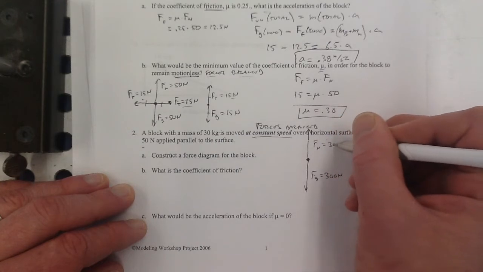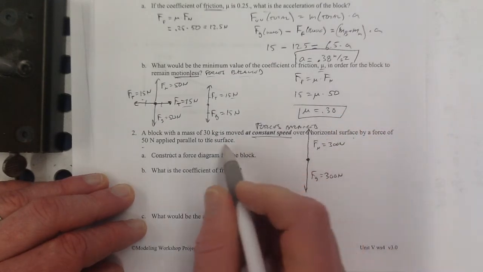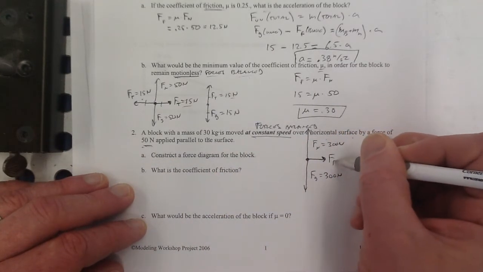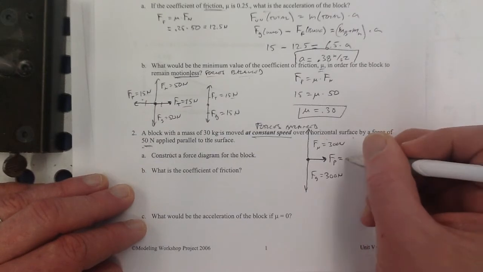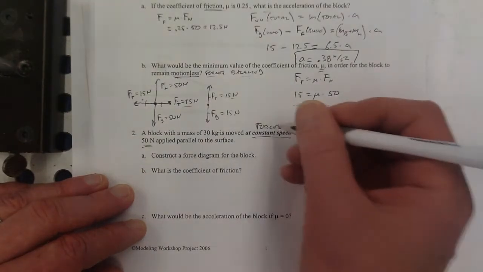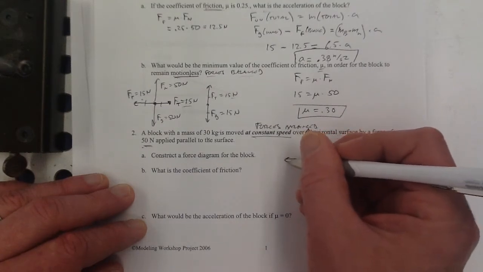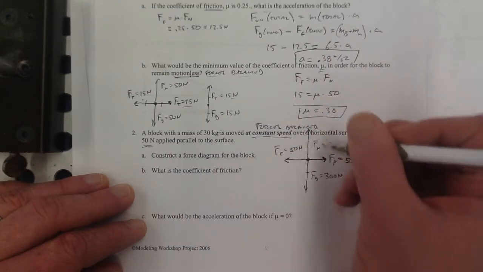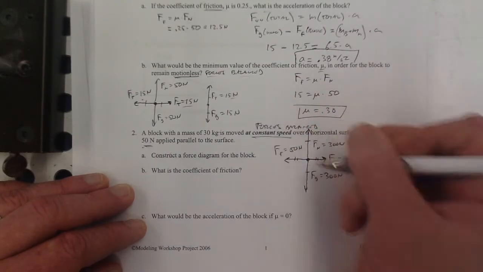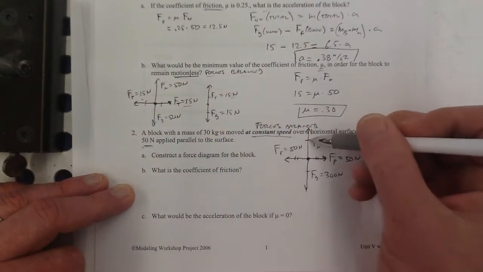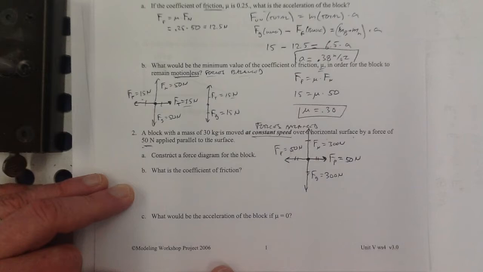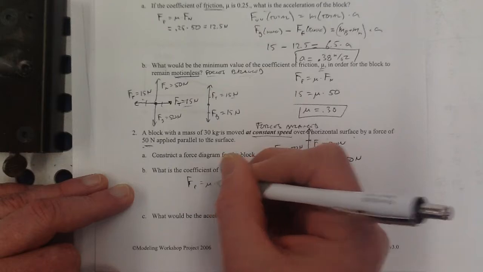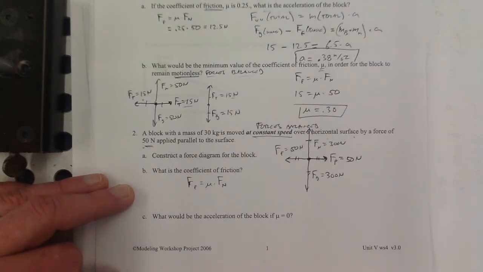Normal force. It's being pushed by a 50 newton force. We'll just call that force of push. And at a constant speed, so there must be friction equal to that. Could make some little geometry marks on there. All nice, up and down are balanced, left and right are balanced, and the coefficient of friction, that's the only equation that's got it.